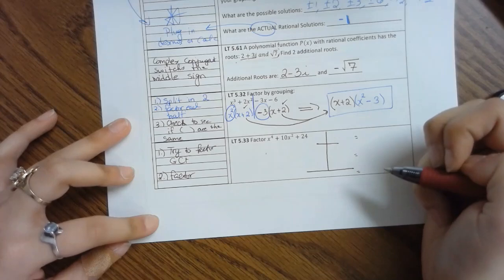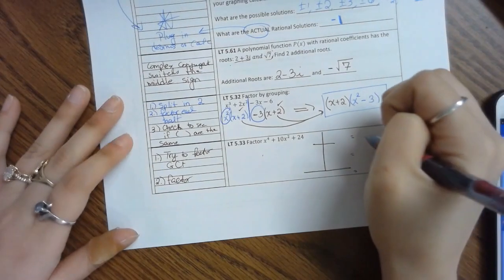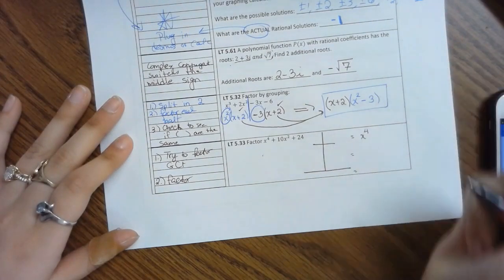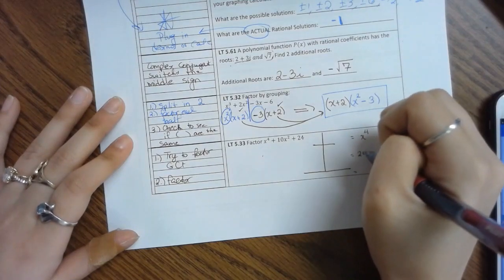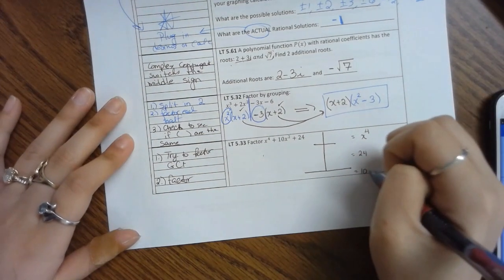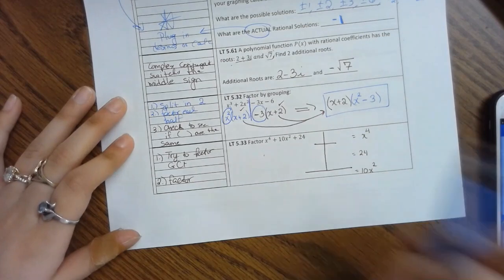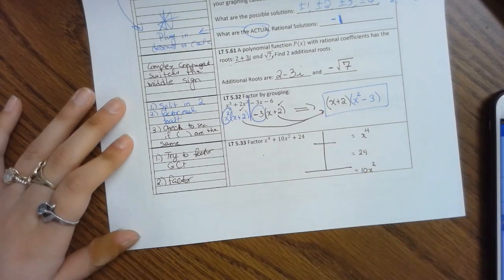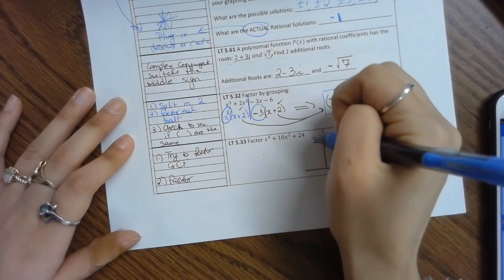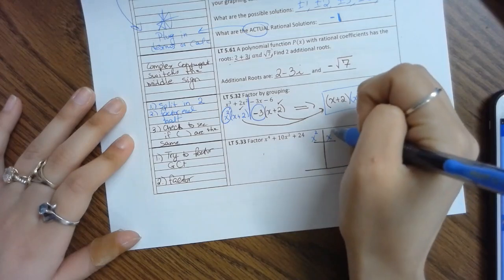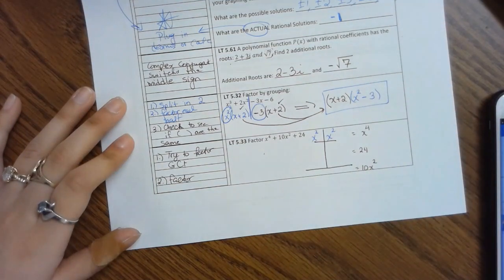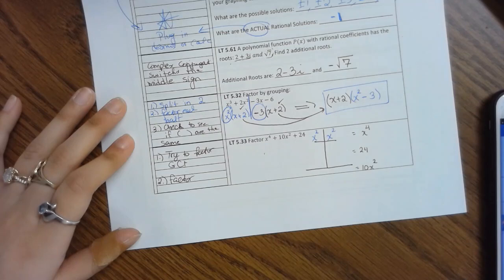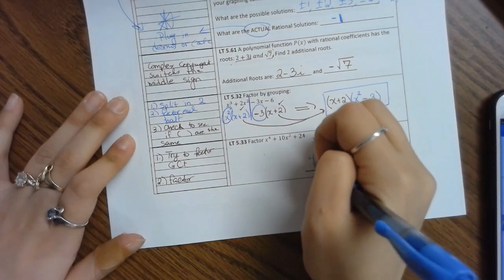Oh well. So first term, x to the 4th. Last term is 24. Middle term is 10x squared. So what 2 things multiply to x to the 4th? That's x squared times x squared. 2 things that multiply to 24, I'm going to try 4 and 6.